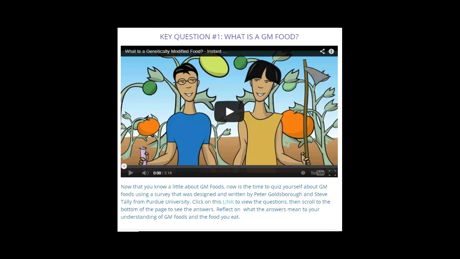As the students answer the questions and complete the quiz on their own, they can start reflecting on their answers and their knowledge and understanding and how that compares with the answers on the quiz. This would allow students to start constructing their own reality around genetically modified foods and how these foods play a role in their own life.